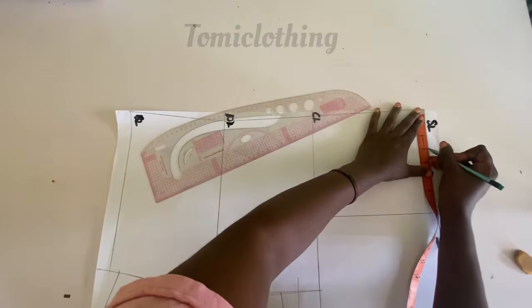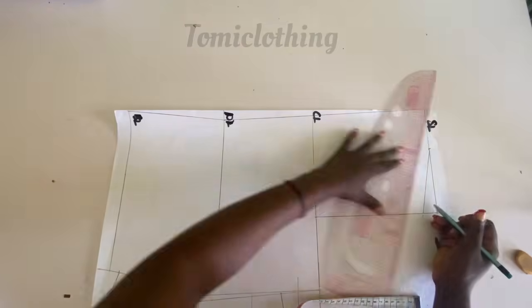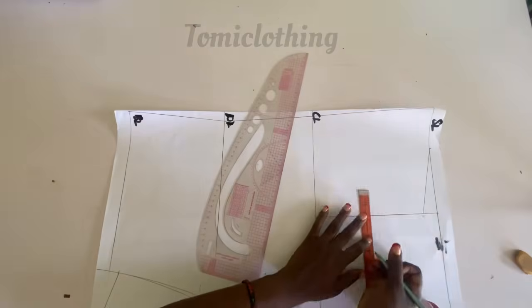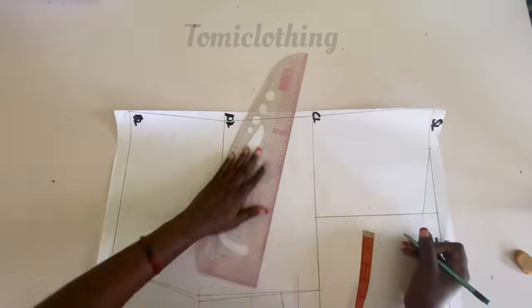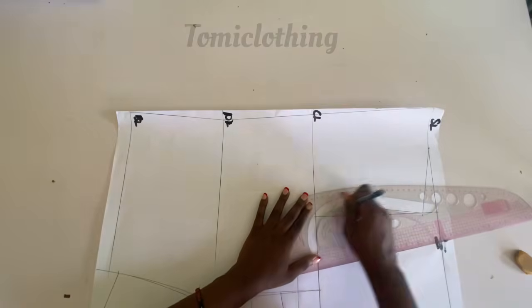So this basic neck width is 3 inches, 1 inch for shoulder slope. Then you connect the points. So you go ahead and get the midpoint. Then you come in by half of an inch. So you connect all the points together to get your armhole, just as you can see.